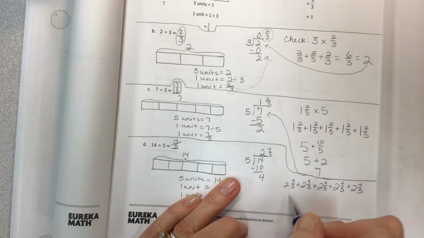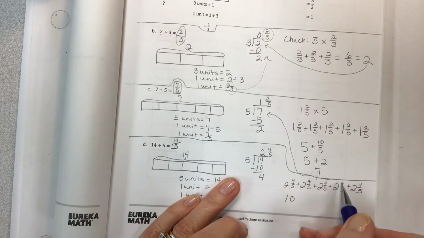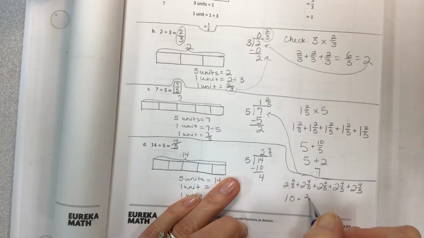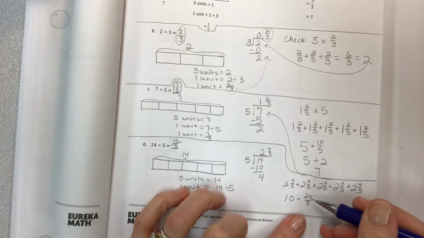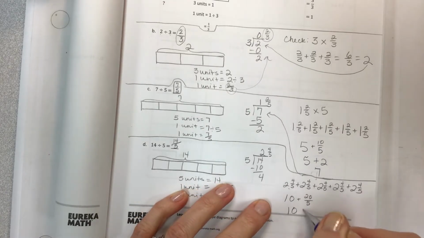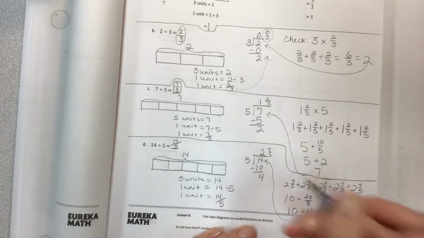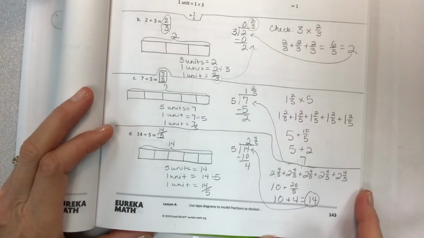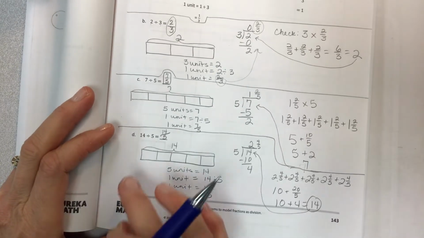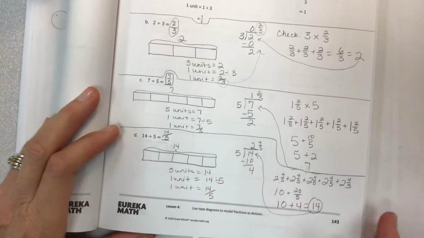2, 4, 6, 8, 10. 4, 8, 12, 16, 20 fifths. 20 divided by 5 is 4. You get your 14, which is what you had for your whole. So it's just kind of repeating. It's like you're looping yourself around on all these problems.